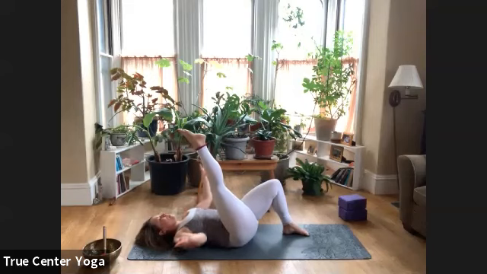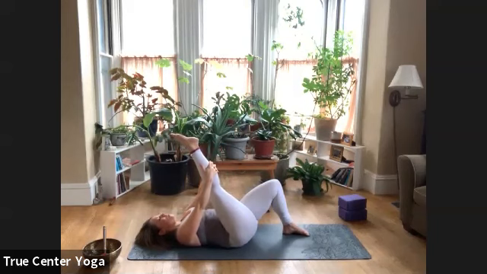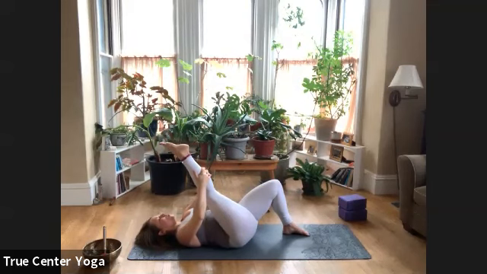And now let's add passive range of motion. Reach your hands up. You can hold the back of your thigh or your calf or your ankle. Don't hold on to the knee, but hold on to somewhere on the leg and start to pull the leg gently toward the nose. We never, never, never pull to pain. We're just finding sort of the end range of this passive stretch. Breathe.